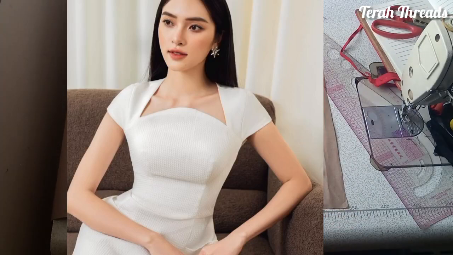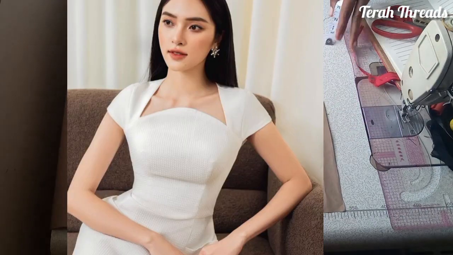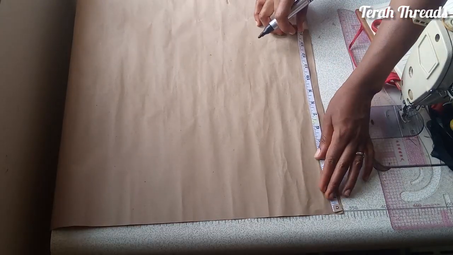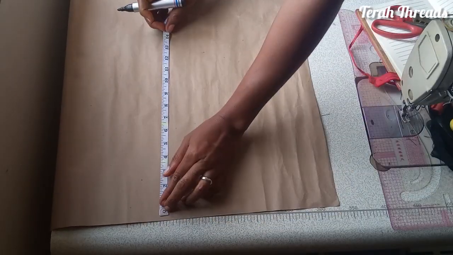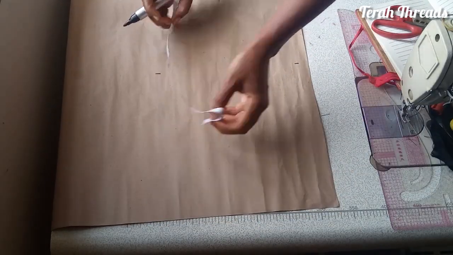Today I'll be showing you how to make this beautiful dress with this beautiful neckline. Okay, so first we'll be drafting the basic bodice, starting with the bust point. You measure your bust point.